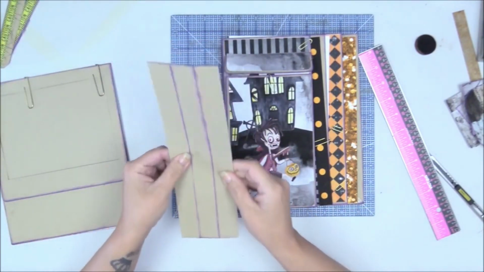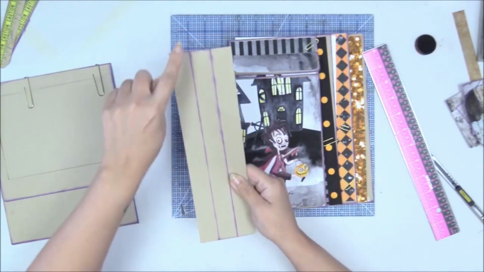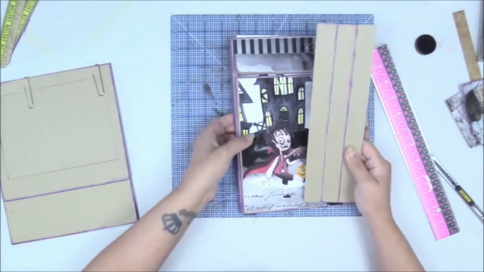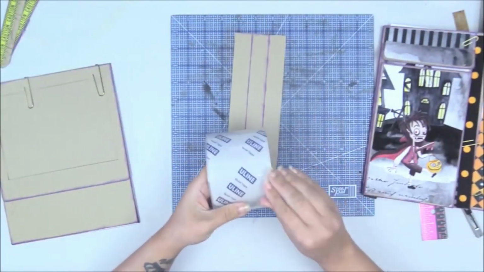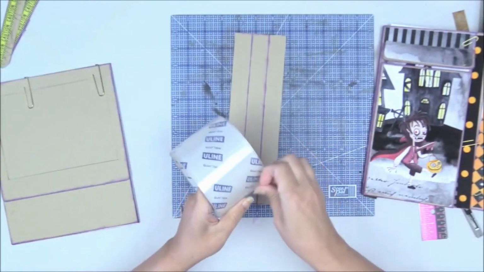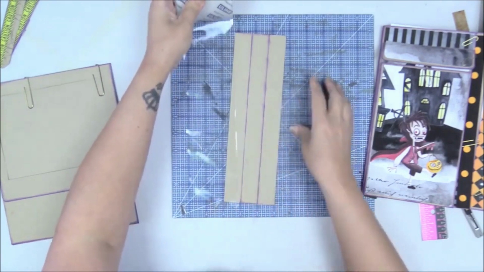Okay. So in order to attach this, I made a hinge. All right. And this hinge is in your, I'll tell you where, it's 10 by 3 and you're going to score at 1 inch and then at 2 inches. It has a 1-inch gusset. I want to reinforce my hinge with tape, with packing tape. This is 3-inch packing tape. You can use any tape you want to reinforce your hinge.